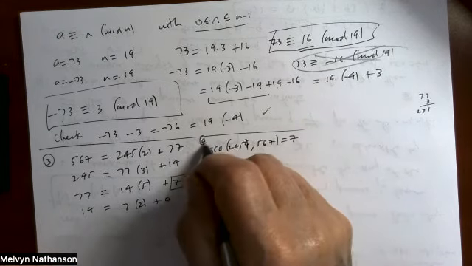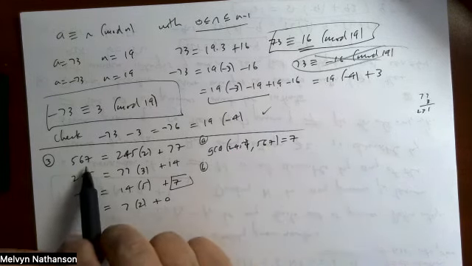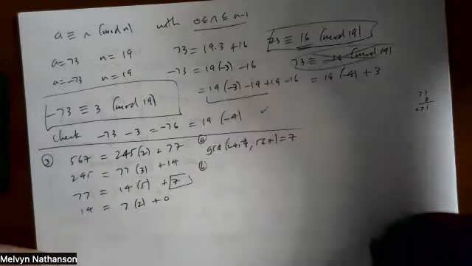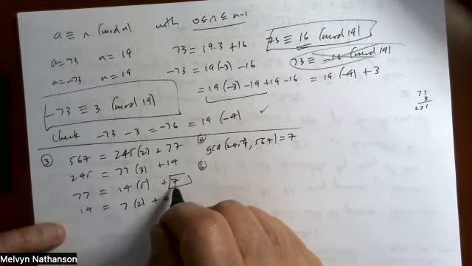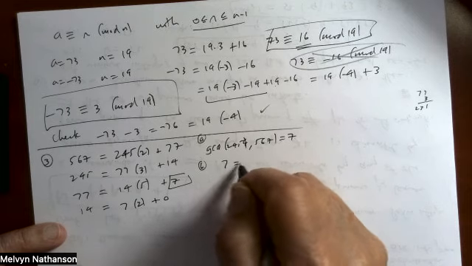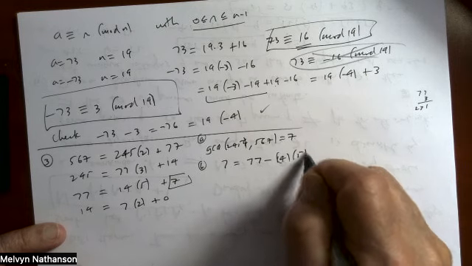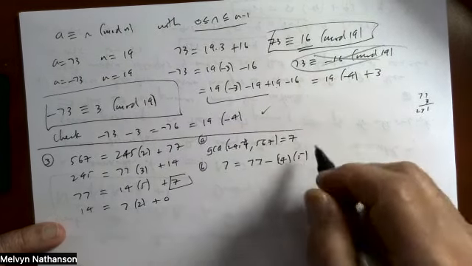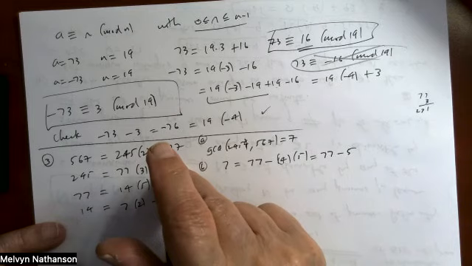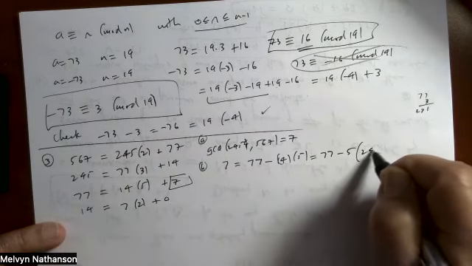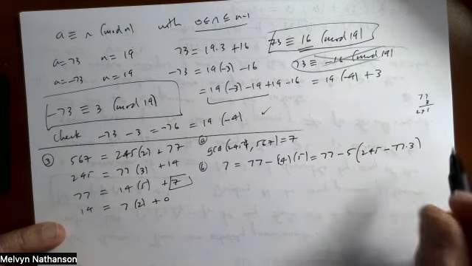So that's part A. And for part B, we want to write 7 as an integral linear combination of 567 and 245. So you just go backwards through the Euclidean algorithm, trying to do the arithmetic carefully. This says that 7 is equal to 77 minus 14 times 5. Let me write this as minus 5 times 14, but 14 is 245 minus 77 times 3.